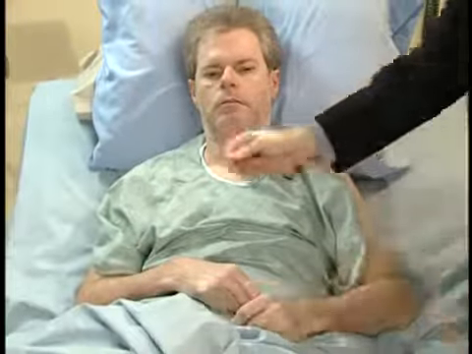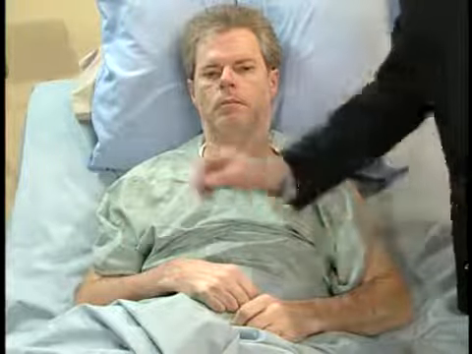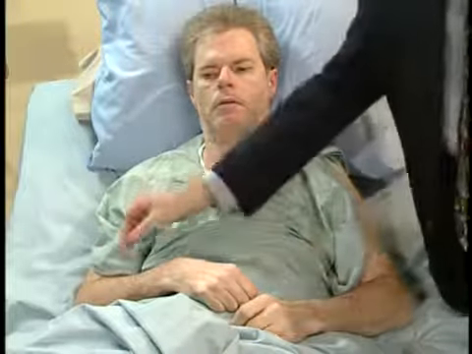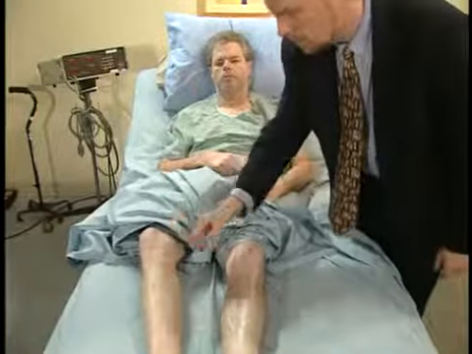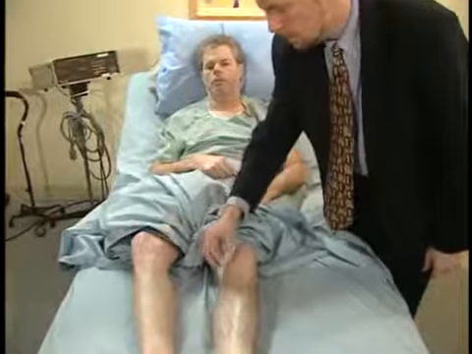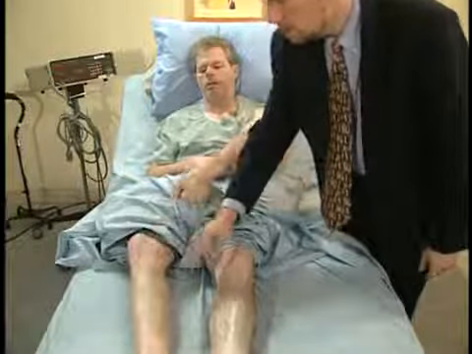I'll touch you on the right or the left, and you tell me if they're the same or if one side's sharper. Starting with your face, right, left, which one's sharper? Or are they the same? About the same. About the same, all right. Let's try your hands, right, left, which one's sharper, or are they the same? Duller. Duller on the right, okay. Duller on the right. Let's try your legs, which one's sharper, or are they the same? One's duller on the right.